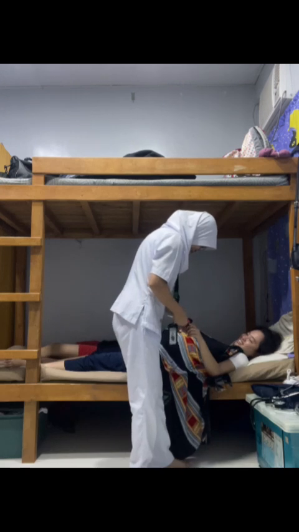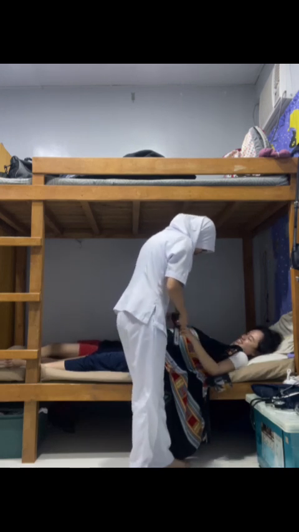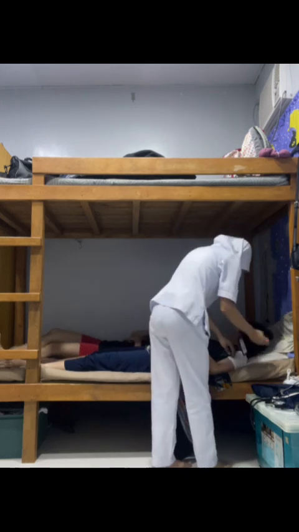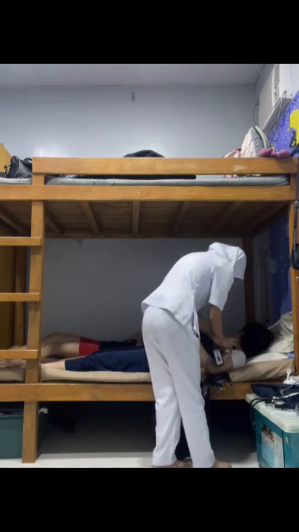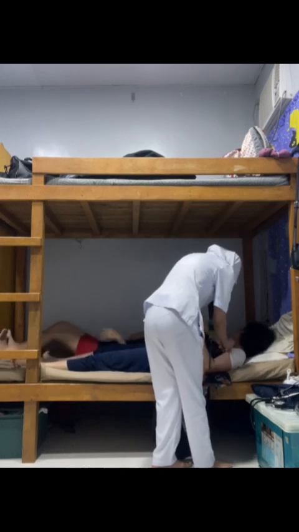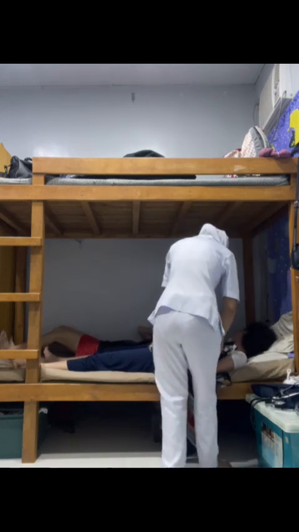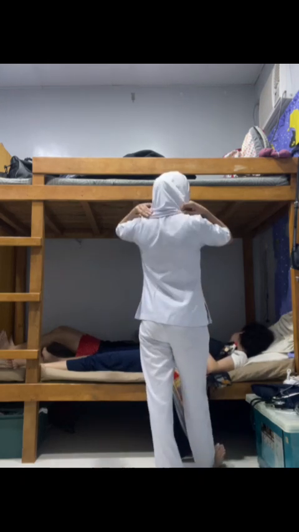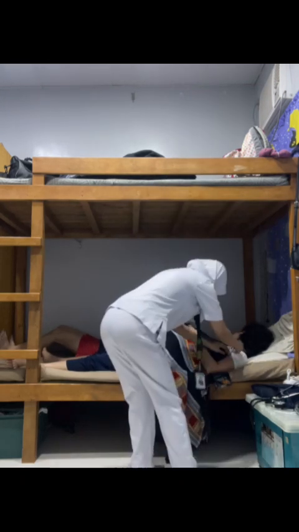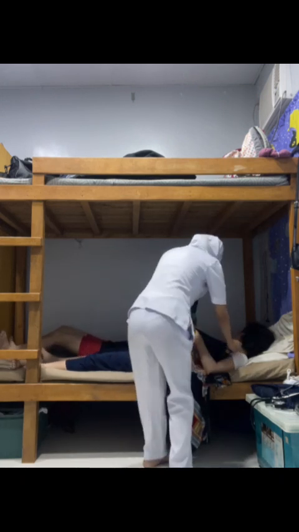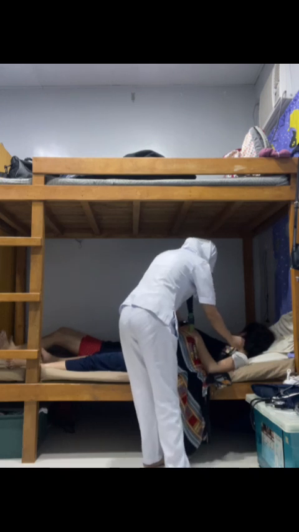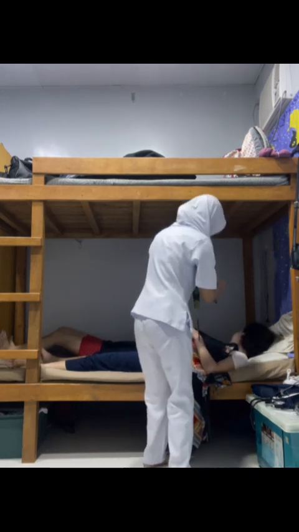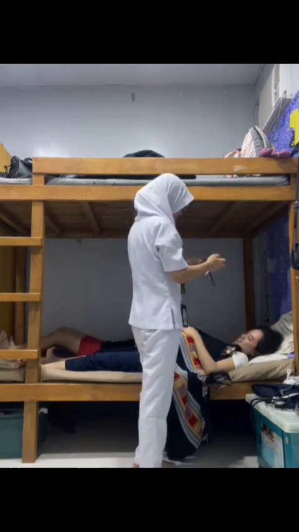Para sa oximeter po. Normal naman po, ma'am. 95 po. Okay po.